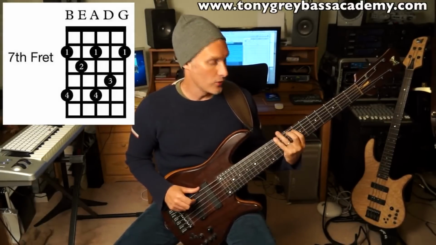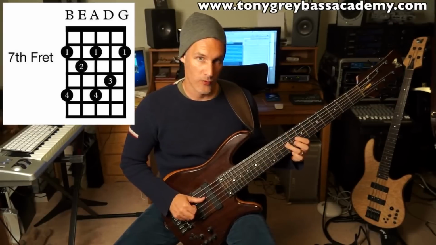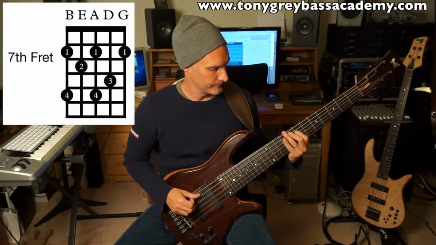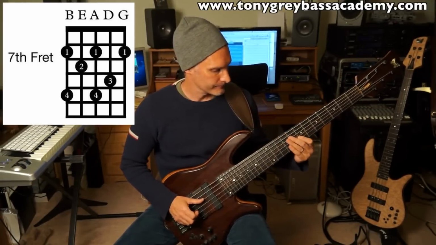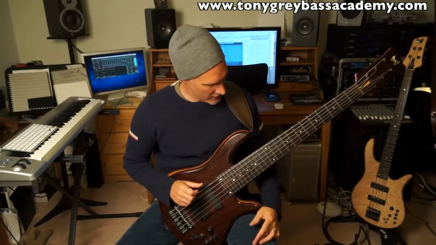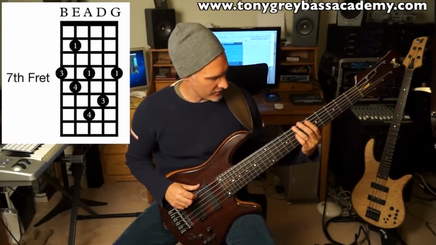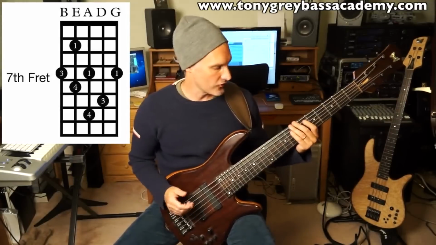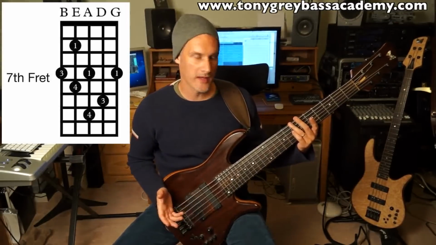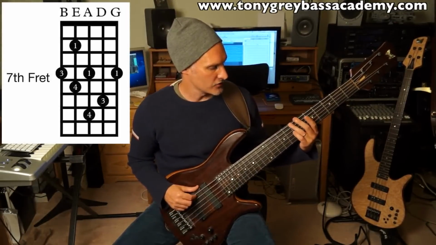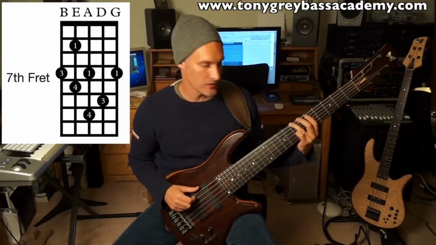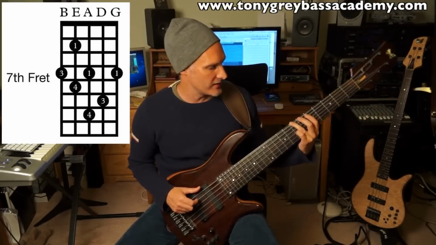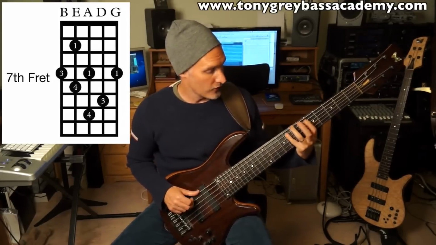So it's 1, 4, 2, 1, 4, 3, 1. Now the variation of that, we can start with our 3rd finger, okay, and again across 5 strings. So 3rd finger on the 7th fret of the B string, so it's 3 in position for that A on the 5th fret of the E string, 1, 4.